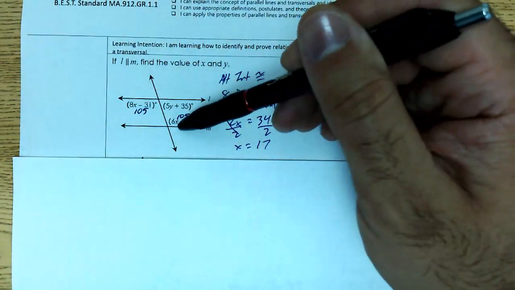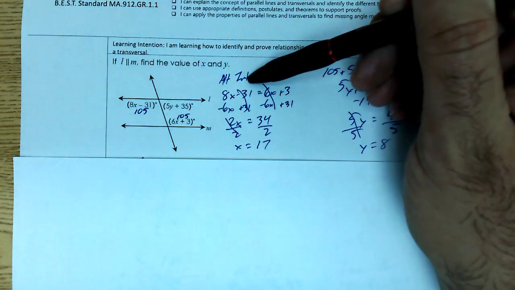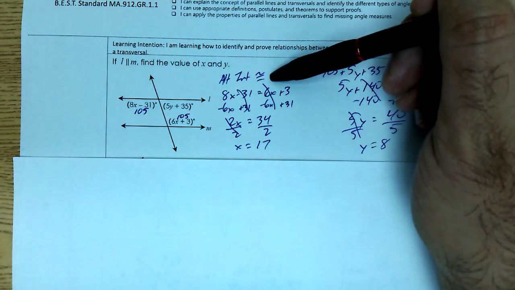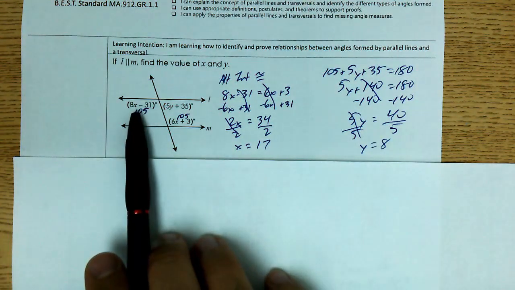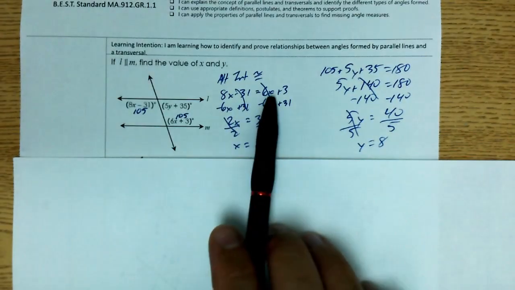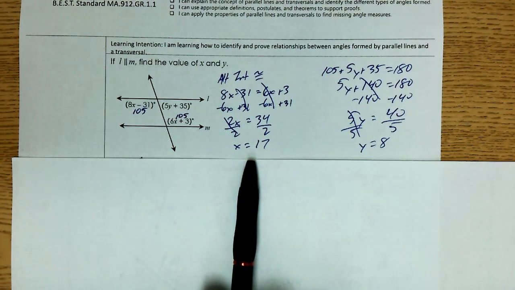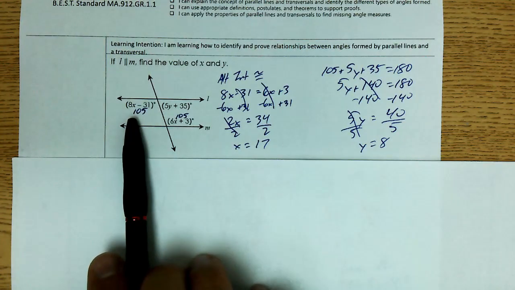We have two x's here. So we got to figure out what relationship do these two have. They're alternate interiors, which means they're congruent. So we are able to set 8x minus 31 equal to 6x plus 3. We go solve the equation. I know we can solve these equations. X is 17. We plug that back in.